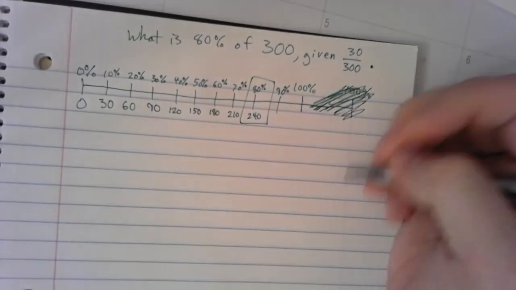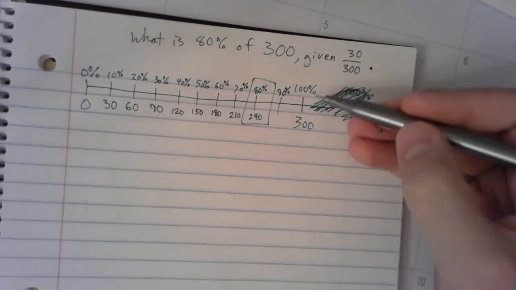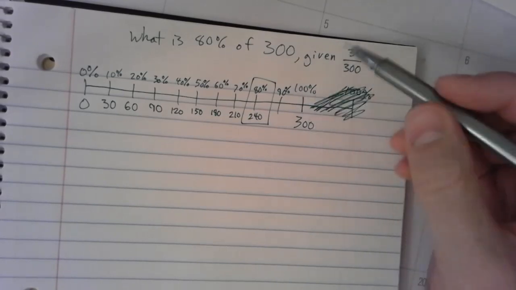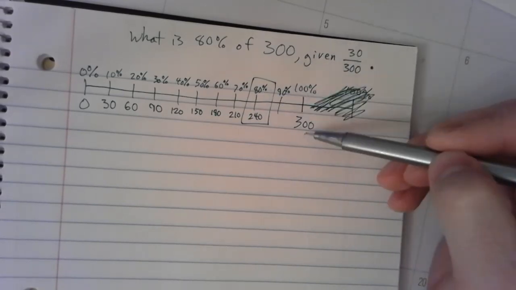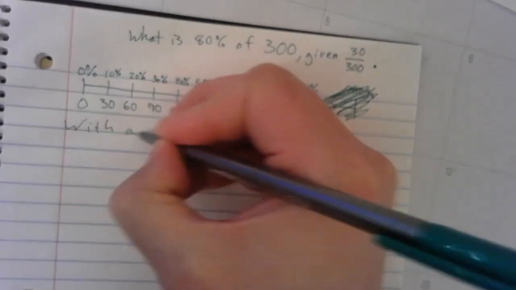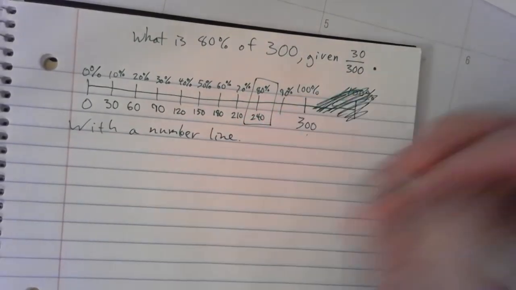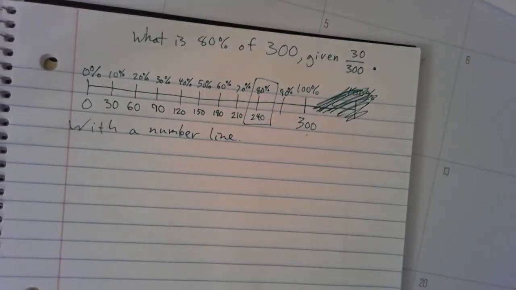80% of 300. Sorry, I forgot to write that in. Because 100% is 300. 80% of 300 is 240. That's another way to look at it with a number line. Okay. And I think that's going to be it.